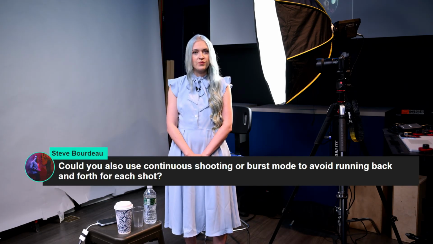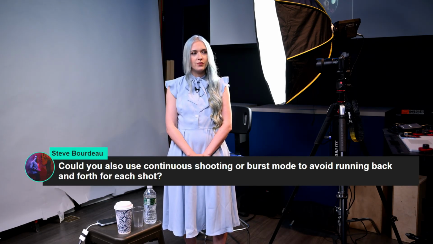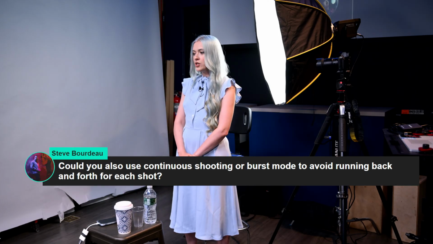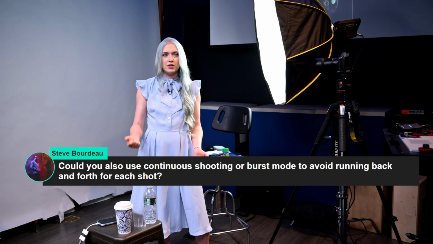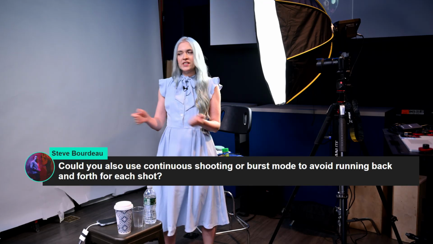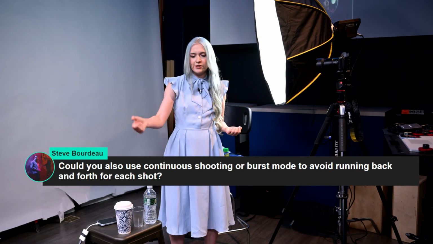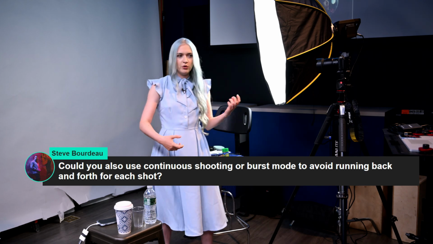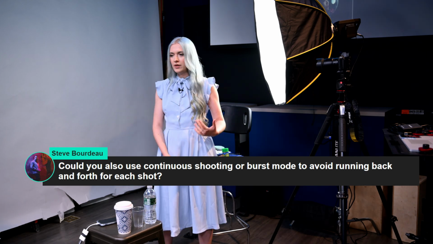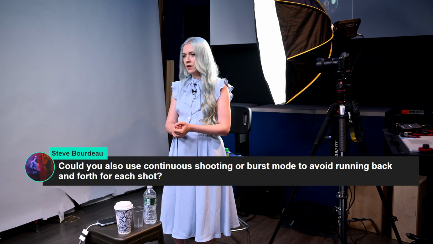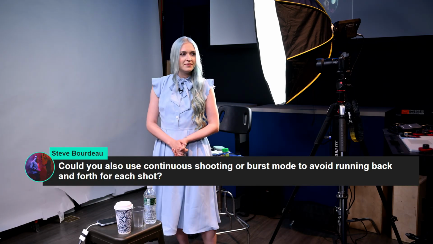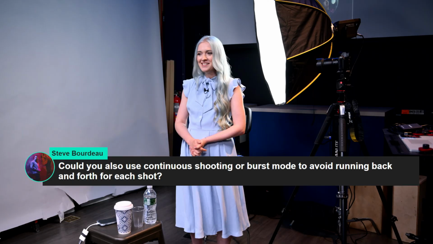There's someone also asking if you use continuous shooting burst mode and get a few shots, or you just do single shots. I normally do single shots. Using the phone is really convenient because there's no movement, so I don't need a series of multiple shots. I take a pose and I do the click and then I take a look and that's pretty much it. I guess I answered the question.